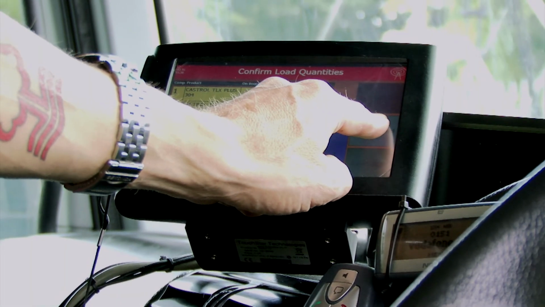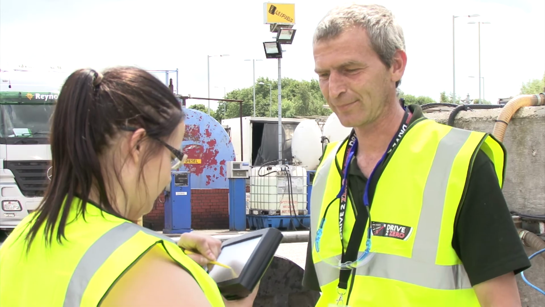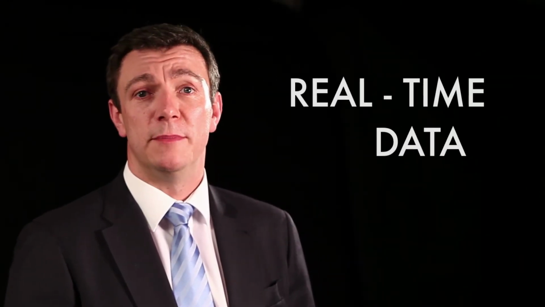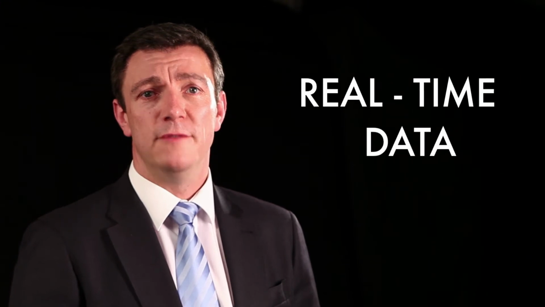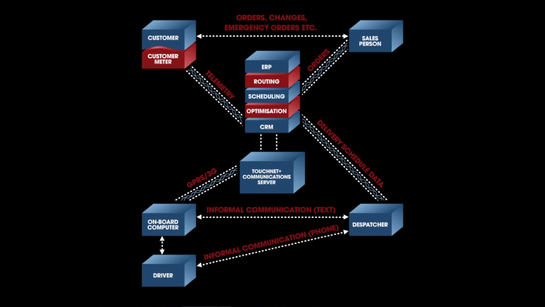At the delivery location, the system will automatically collect the delivery data, including the exact date, time, and location. The driver may also collect a signature from the customer directly onto the screen, which is then automatically returned to the billing system together with the delivery data. Delivery data is returned to the billing system in real time. Invoices can be generated at point of delivery, and payment collection can also be facilitated, giving an immediate cash flow improvement.